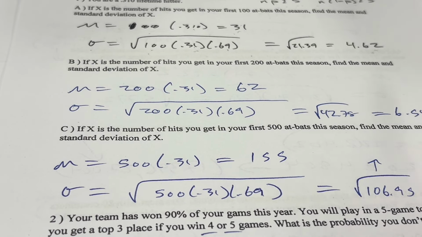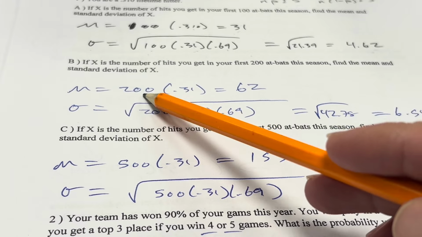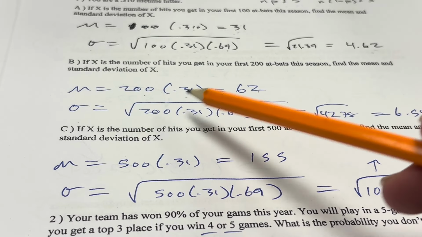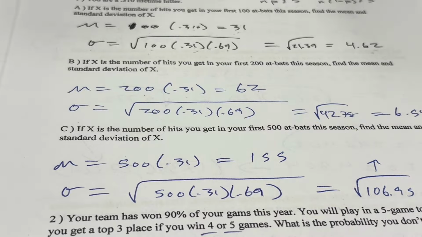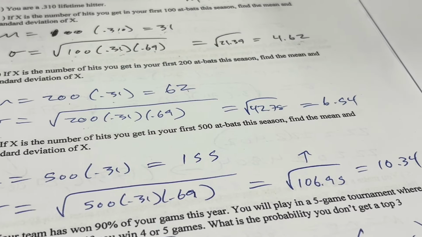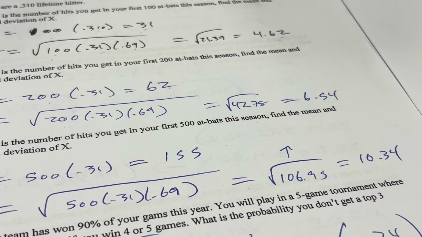If X is the number of hits you get in your first 200 at-bats this season, find the mean and the standard deviation. All right, so the mean is 200 times 0.31. Standard deviation is the square root of 200 times 0.31 times 0.69, which is 42.78 in the square root, which is 6.54.